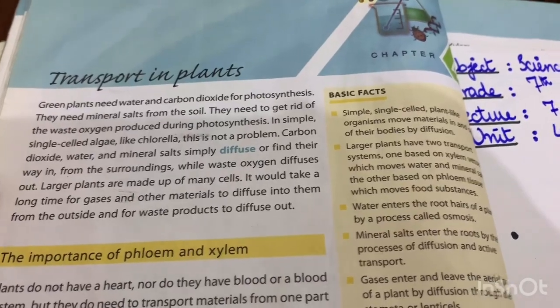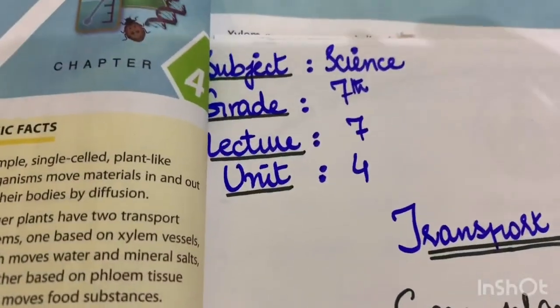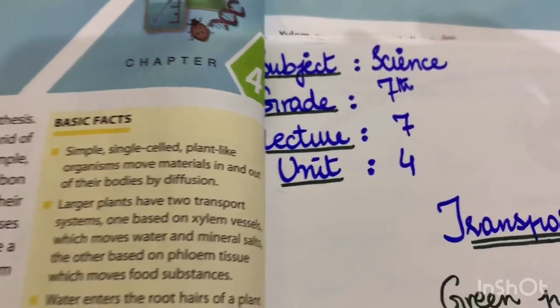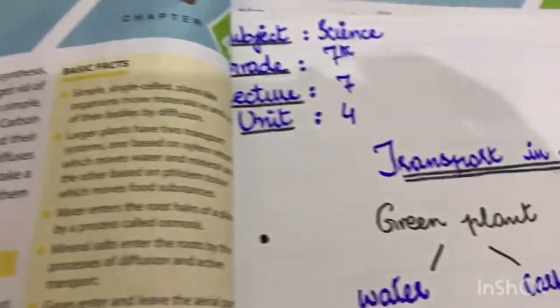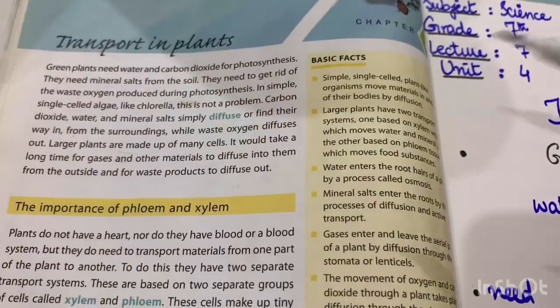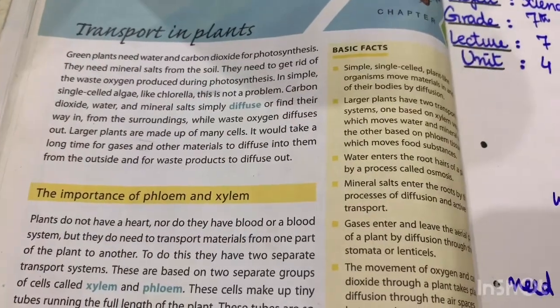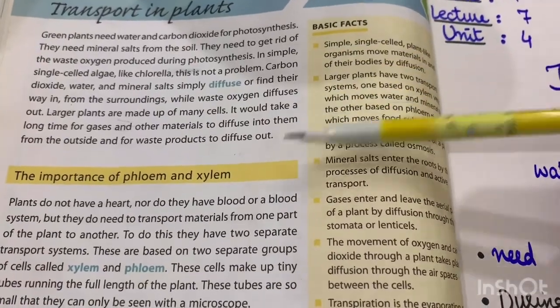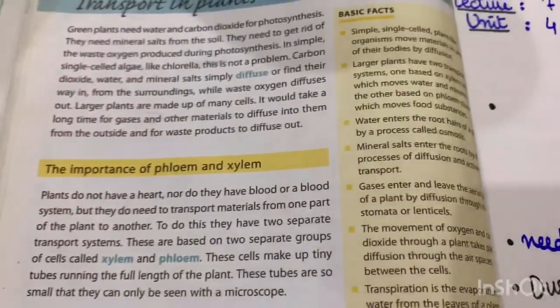Assalamualaikum class. We are going to have our 7th lecture of subject science grade 7 and unit number 4, transport in the plants. So before moving on to the lecture, what you need to do is, again, read the entire paragraphs from the book.